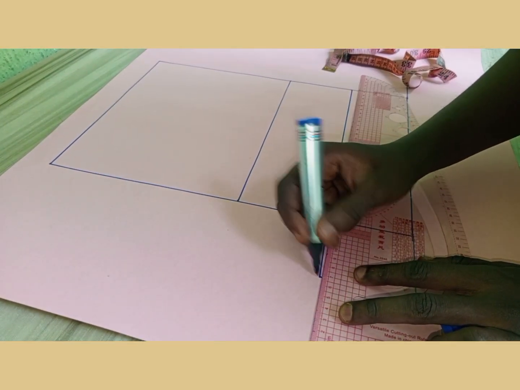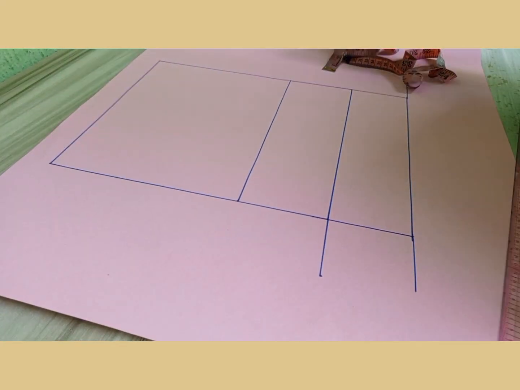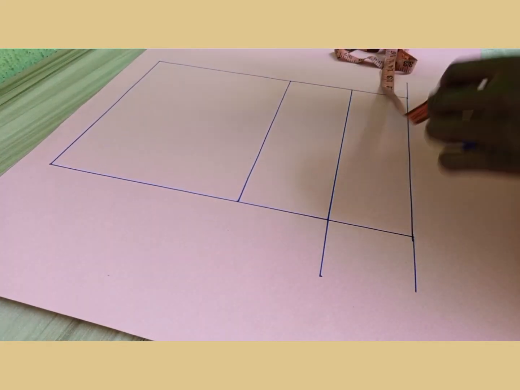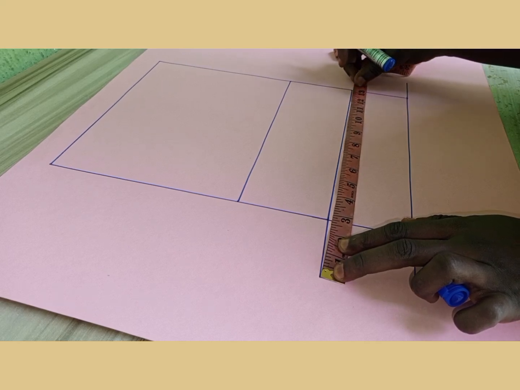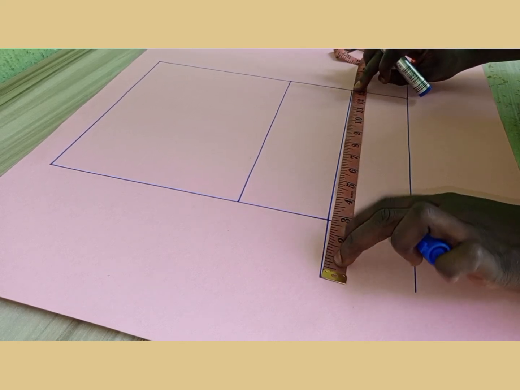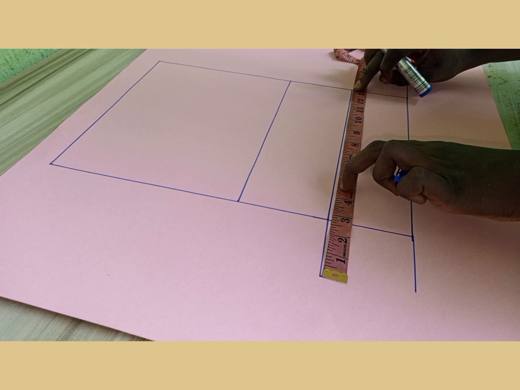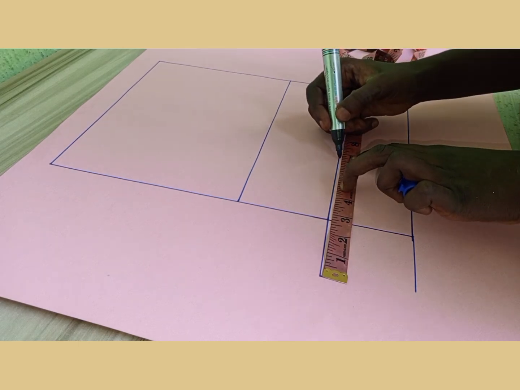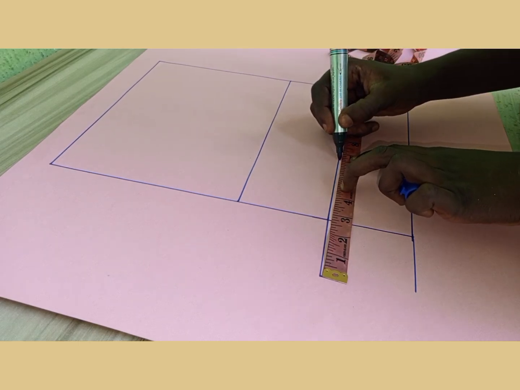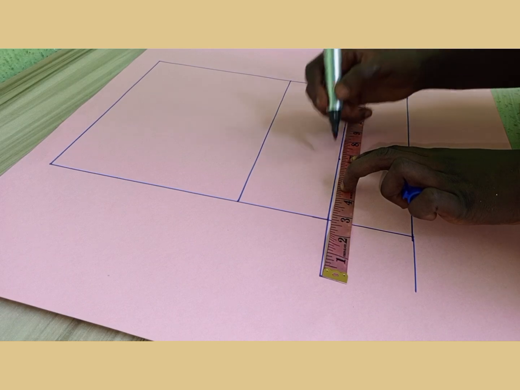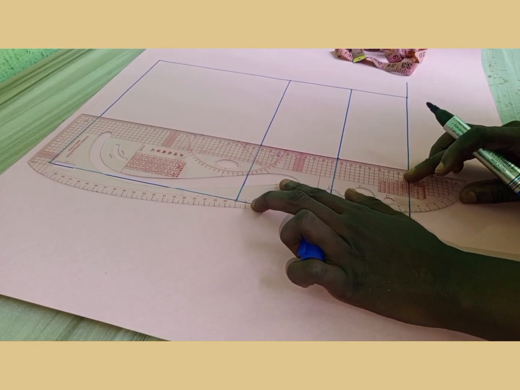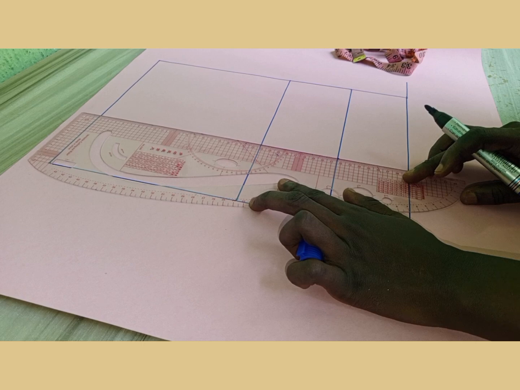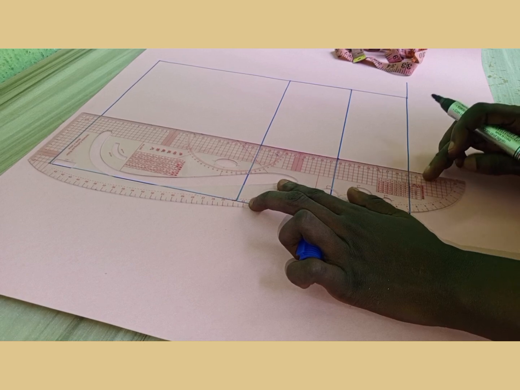So after marking the crotch extension like this, then you measure the crotch line and divide it into 2. You divide whatever you have here by 2, and you mark that point. And from that point, you draw a perpendicular line, that is a straight line upward. And this is the line that divides your pattern or your shorts, your trouser, into 2 equal parts.